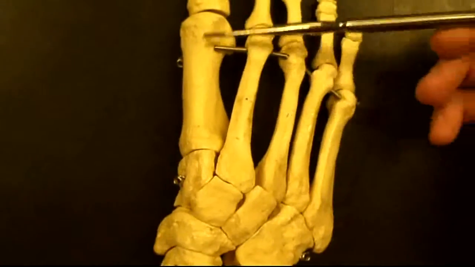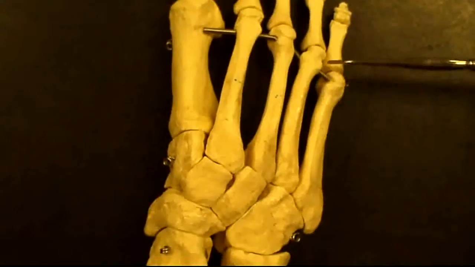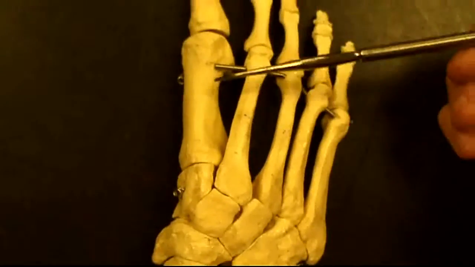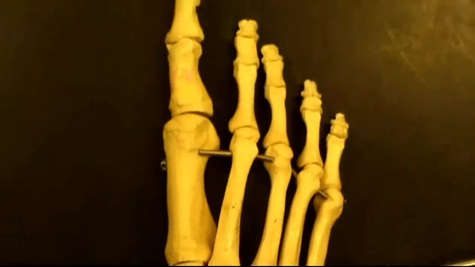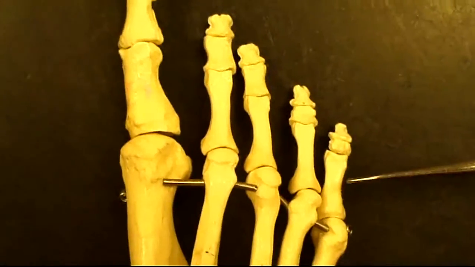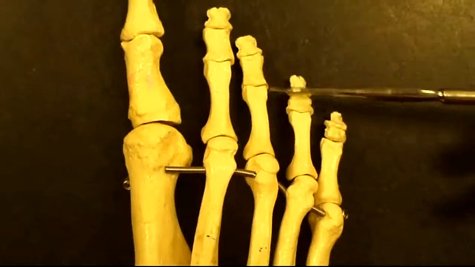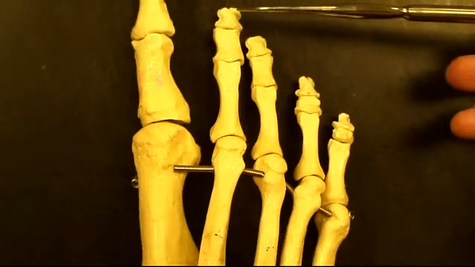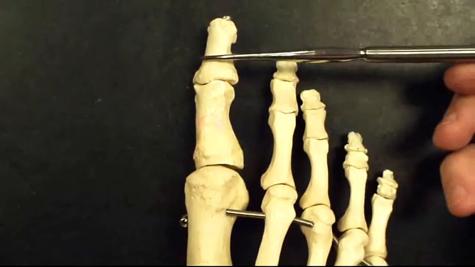We also have metatarsals. These are the bases of the metatarsals, and these are the heads. Again, that's 1, 2, 3, 4, and 5. And you have phalanges very similar to the hands, with proximal phalanges, middle phalanges, and distal phalanges, except for the hallux, which only has a proximal and a distal. So again, this is a right foot.